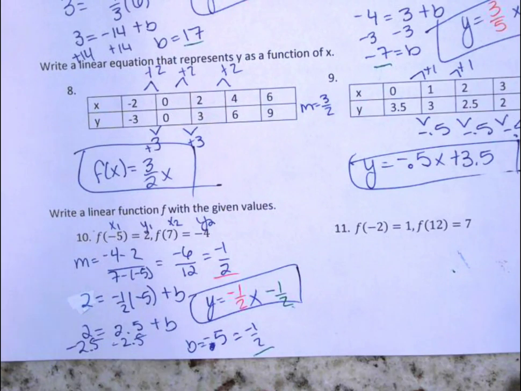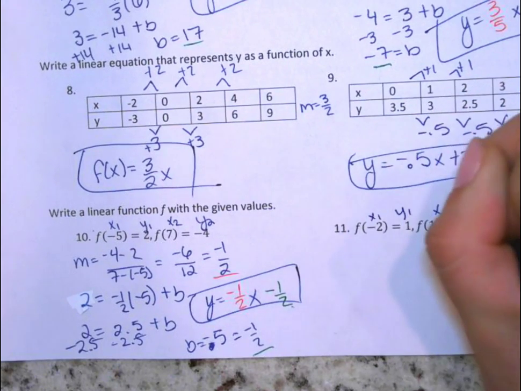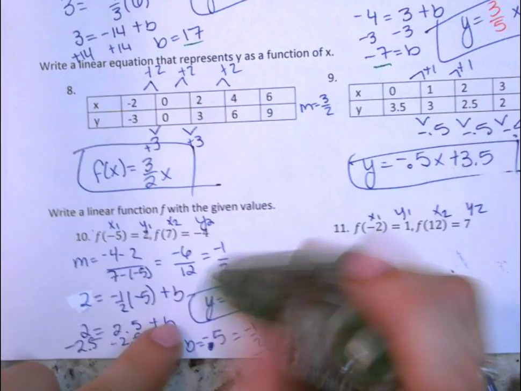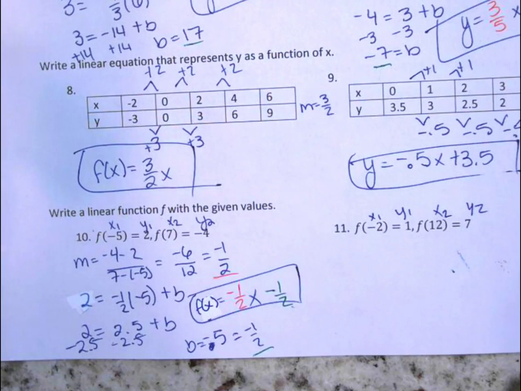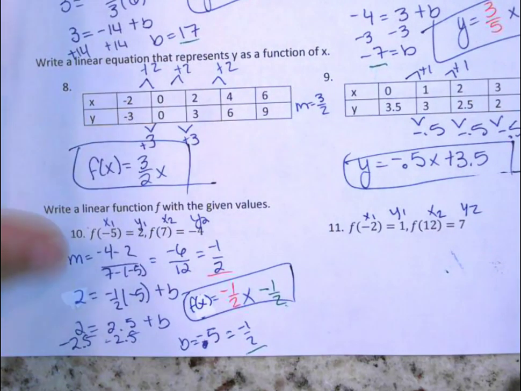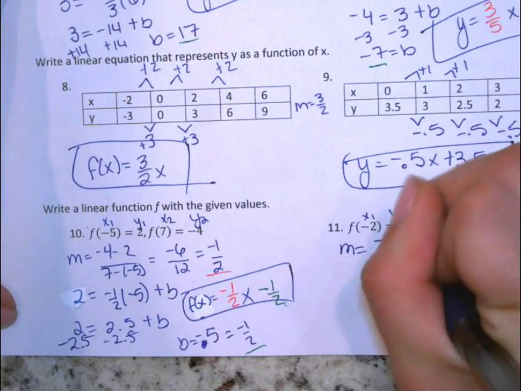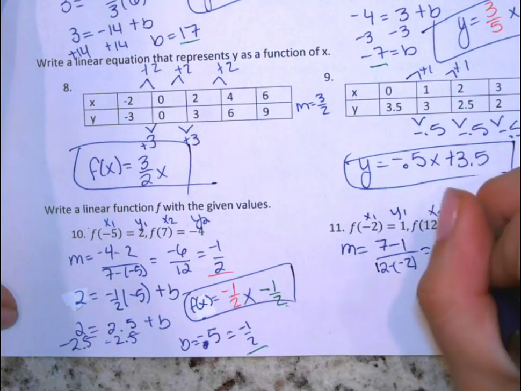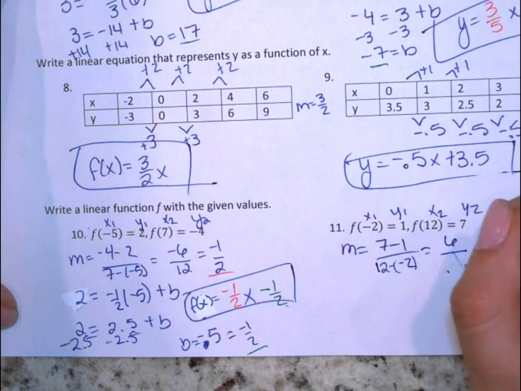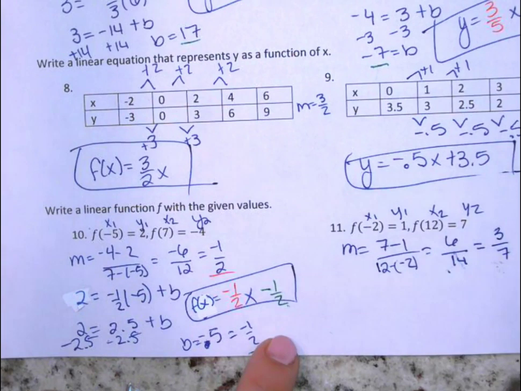I'm going to do the same thing on number 11. This is my x1, y1, x2, y2. I forgot, these are functions. Instead of y equals for functions, I want to write f of x. Same thing, but it's giving it a name. Over here, I'm going to plug into the slope formula, so I get 7 minus 1 on the top over 12 minus negative 2 on the bottom. 7 minus 1 is 6, 12 minus negative 2 is 14. This simplifies to 3/7 because I can divide them both by 2.